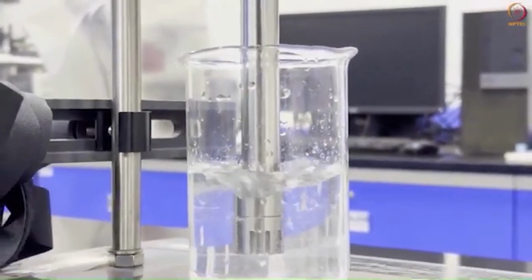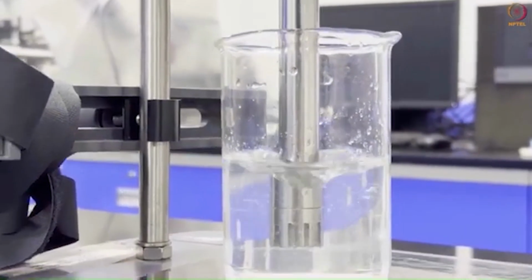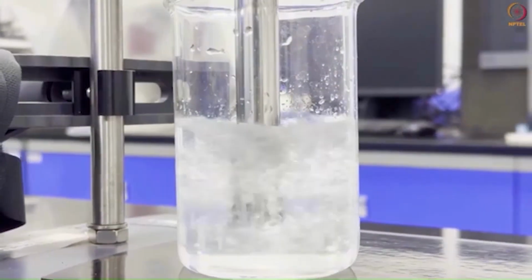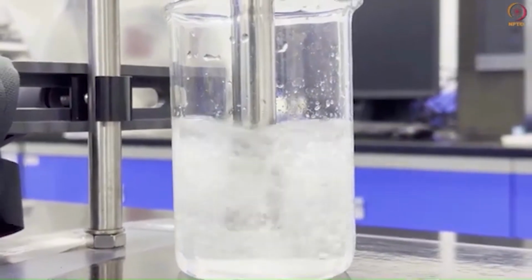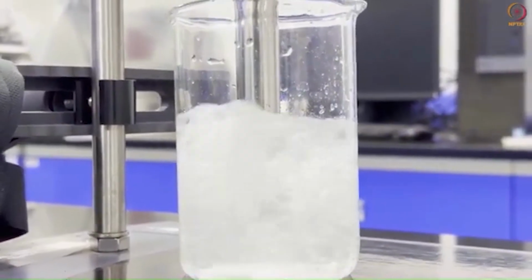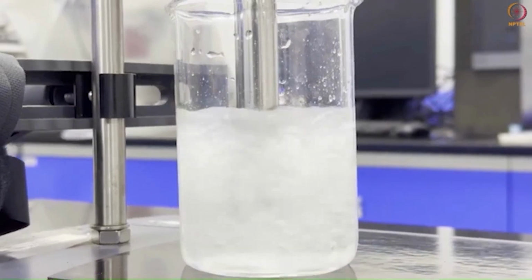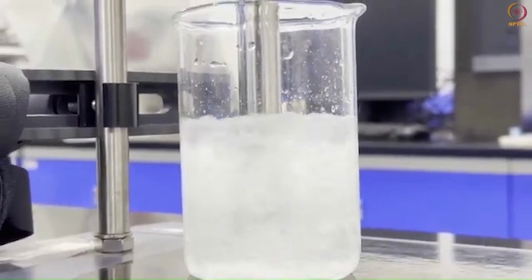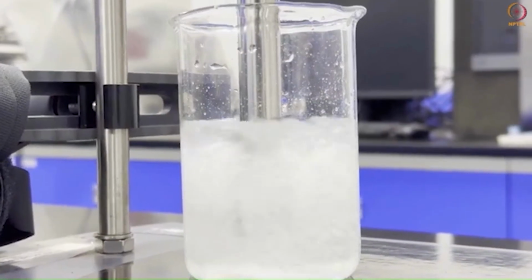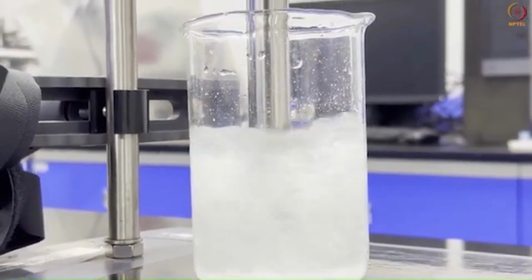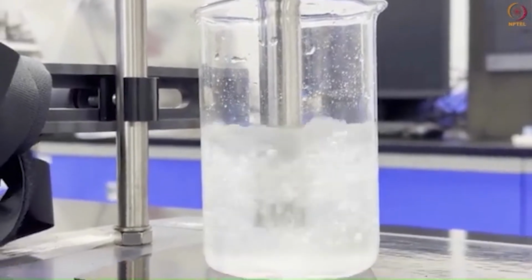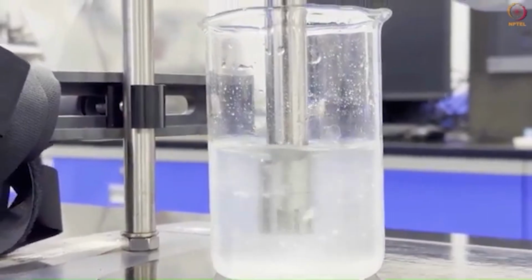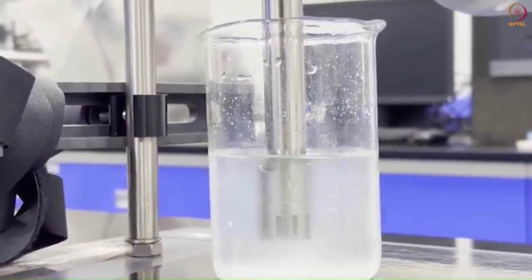Now we are at 6,000 RPM. This is at 10,000 RPM. So we see that we can go as high as 25,000 RPM and as low as 3,000 RPM.